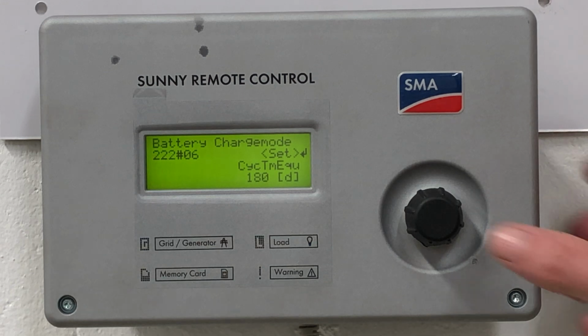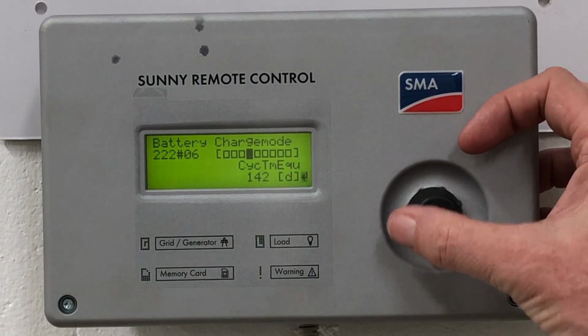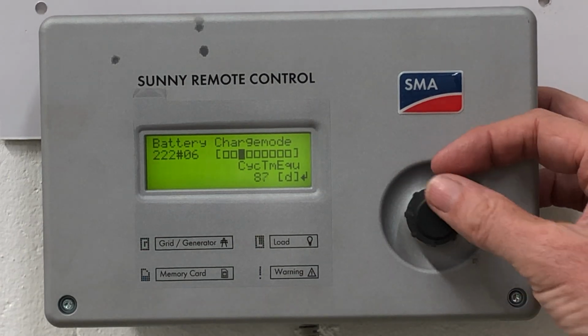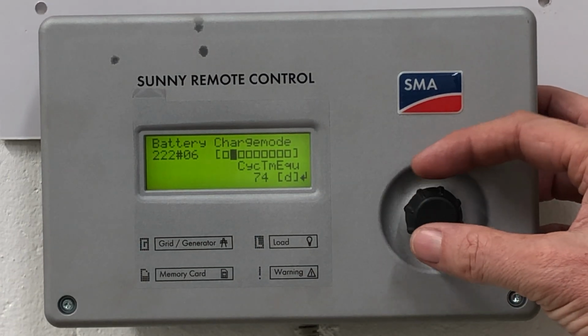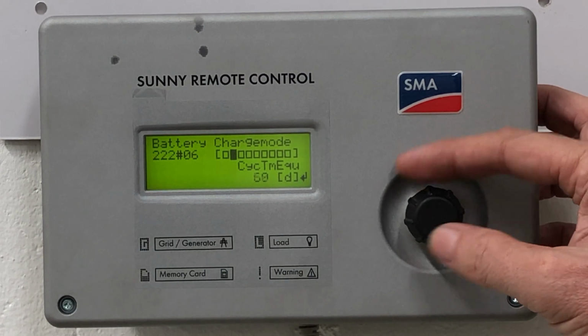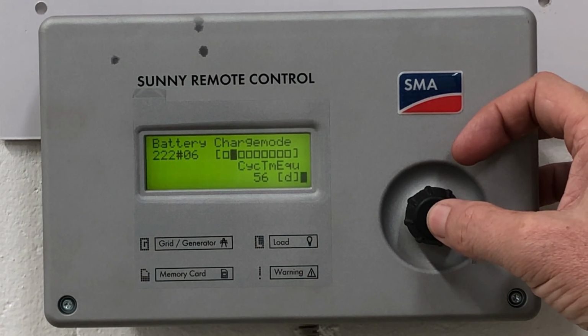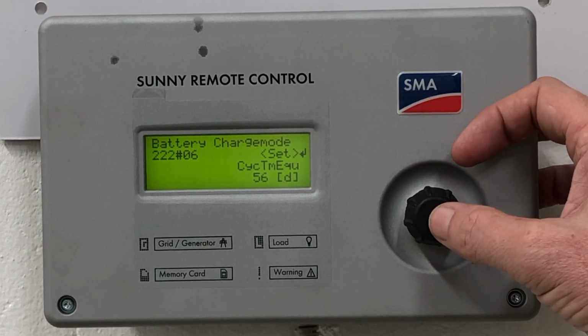Now, we usually configure for 56 days, in other words, 8 weeks. And we can roll that button. The numbers can move around quite quickly. 56 days, that's 8 weeks, and we accept that.